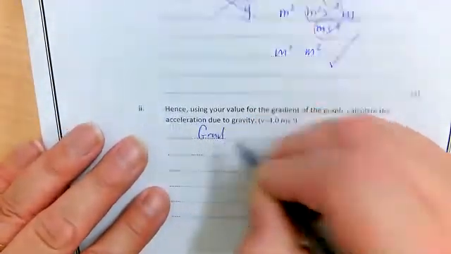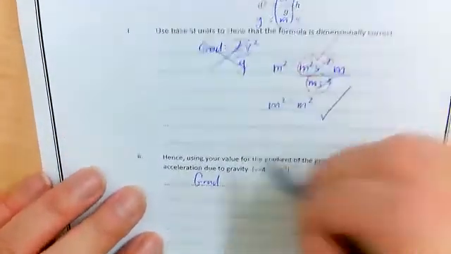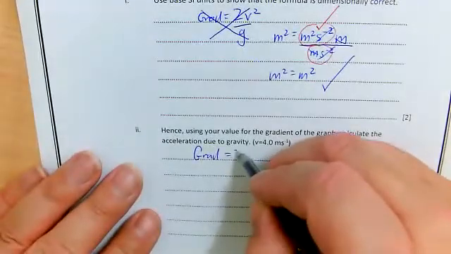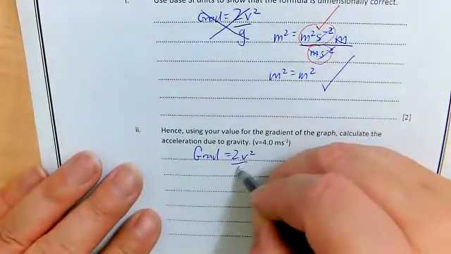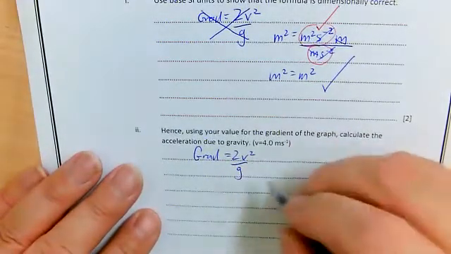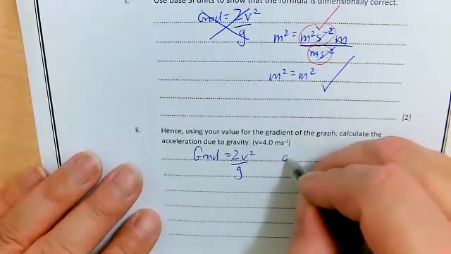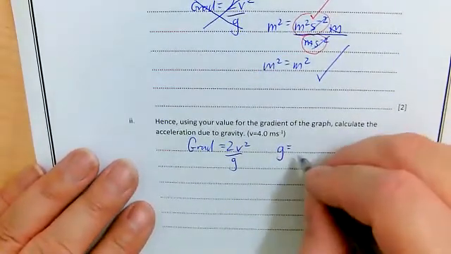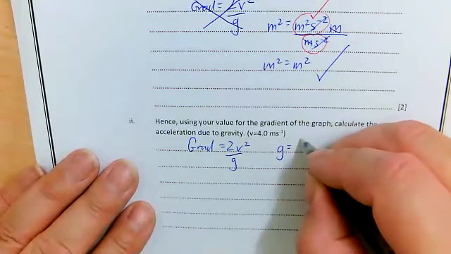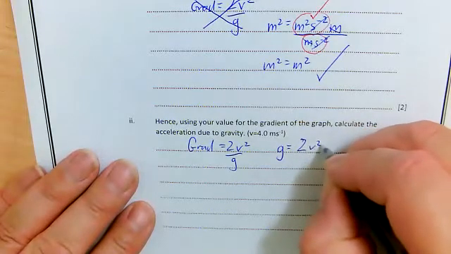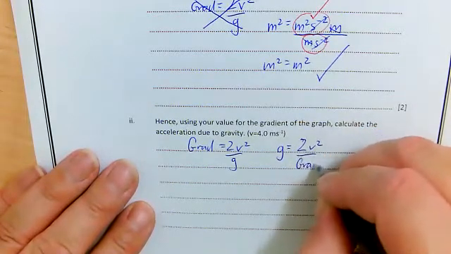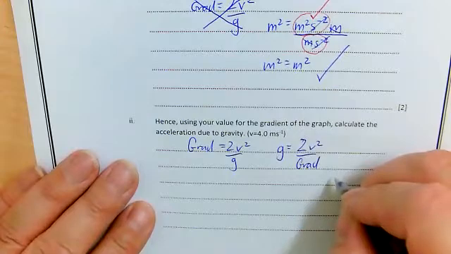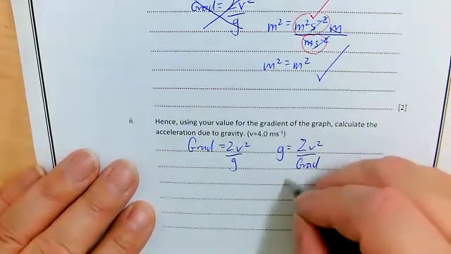So we know the gradient is equal to 2v squared over g, because v is constant and g is constant. And we want to find g. Well, g is going to be 2v squared over the gradient, just rearranging the equation. And then we substitute.